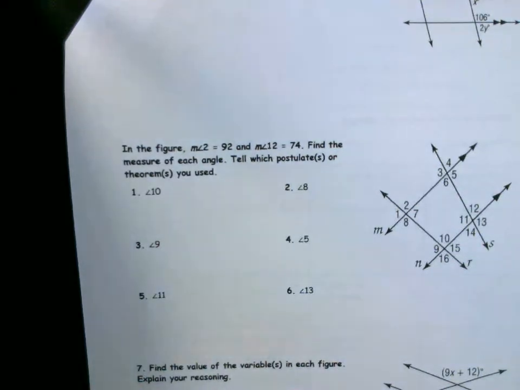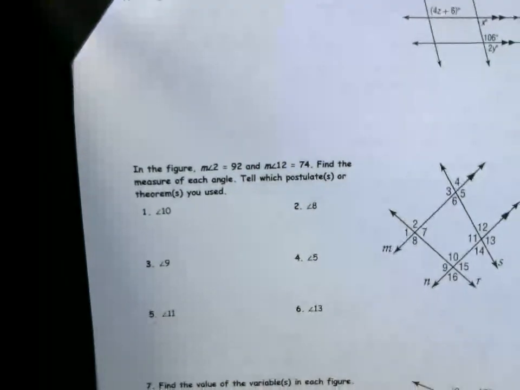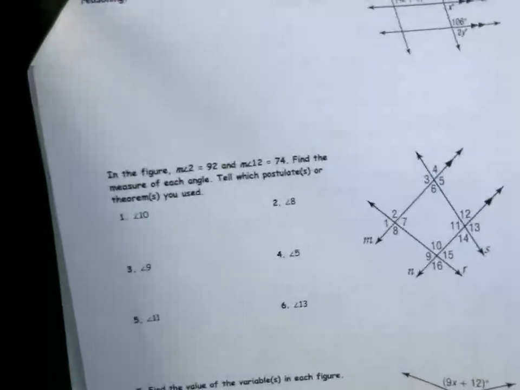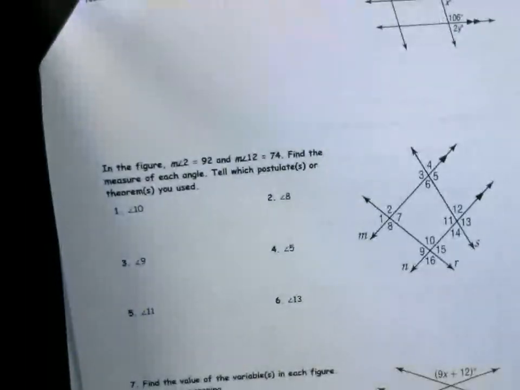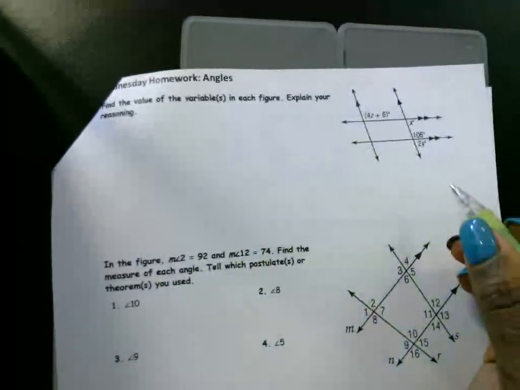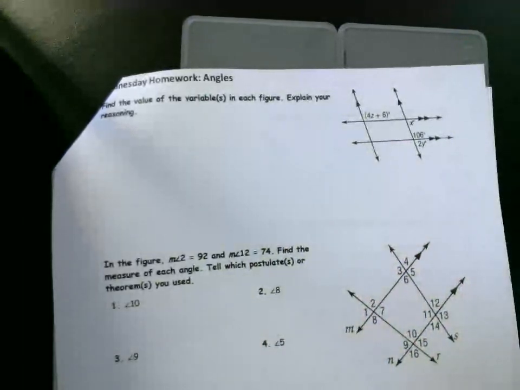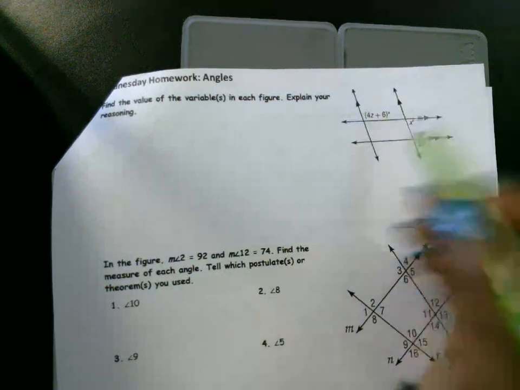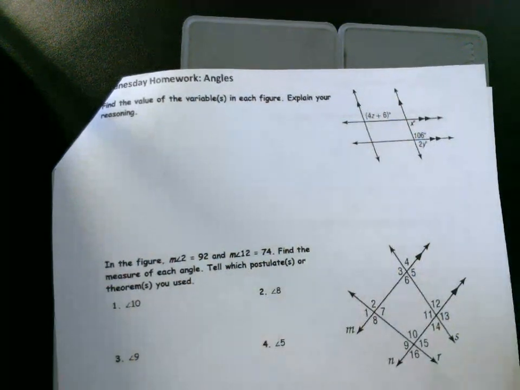Okay, so let's look at Wednesday. It says find the value of the variables. So we need to look at the relationship between the angles and then set up an equation and solve for, we got X and we got Z. So we need to solve for X and Z.